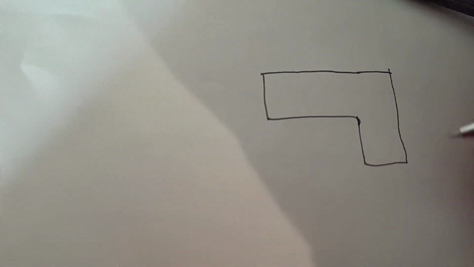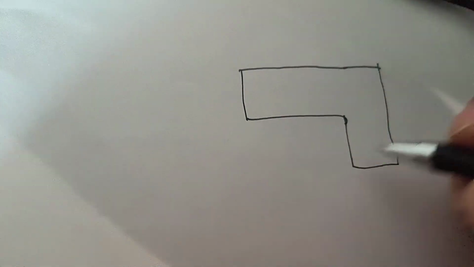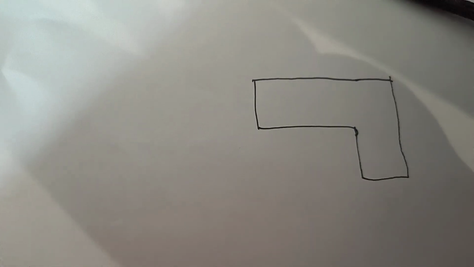Okay, today we're going to find the area of irregular shapes. What do I mean? Watch. Imagine I had a shape like this. And we wanted to find the area of it. How could we do this?